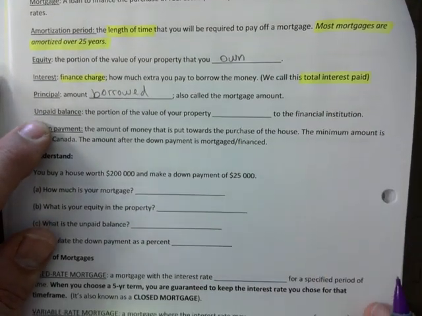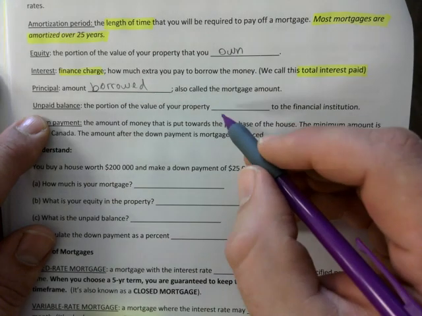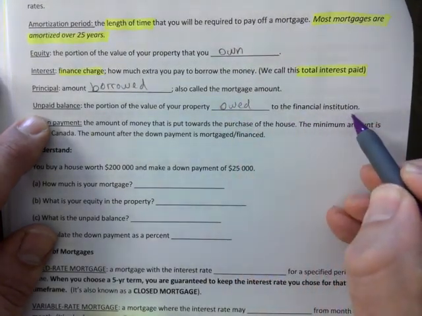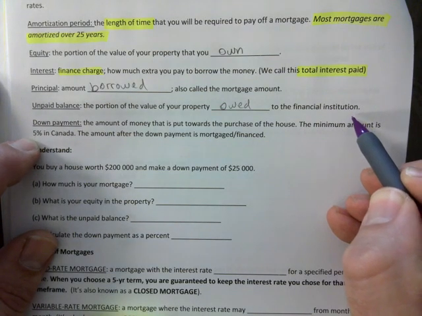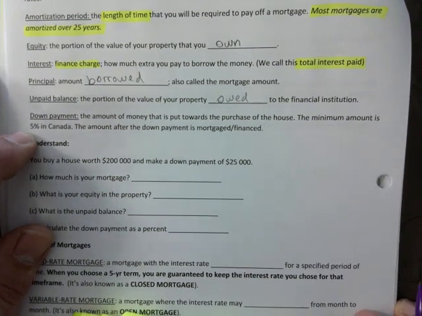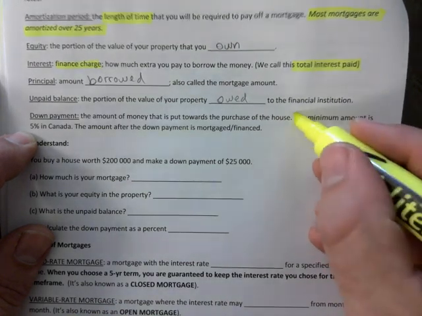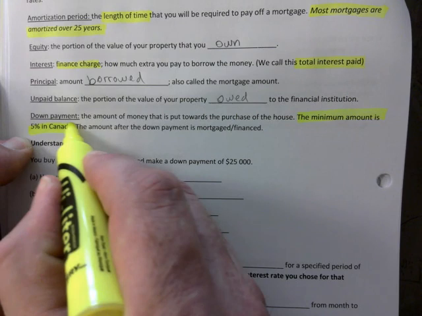Unpaid balance, the portion of the value of your property that is owed to the financial institution. Your down payment, the amount of money that is put towards the purchase of the house. The minimum amount is 5% in Canada.